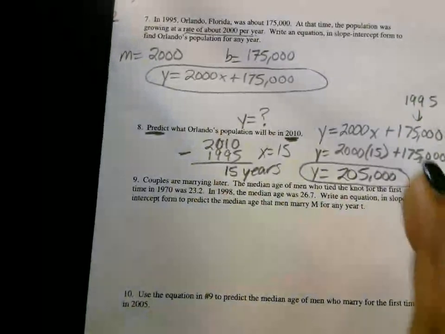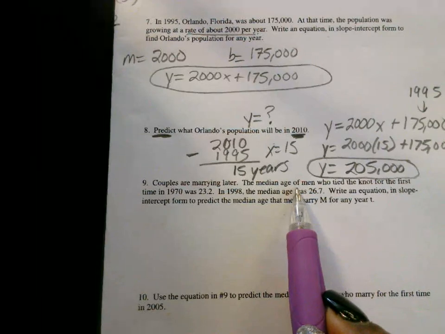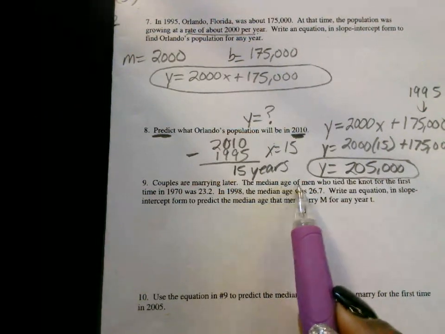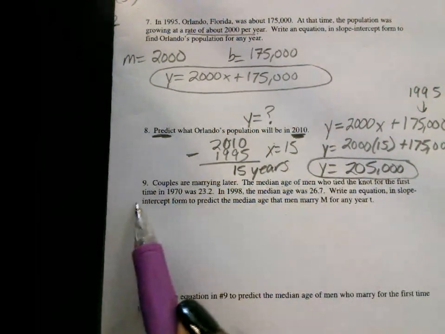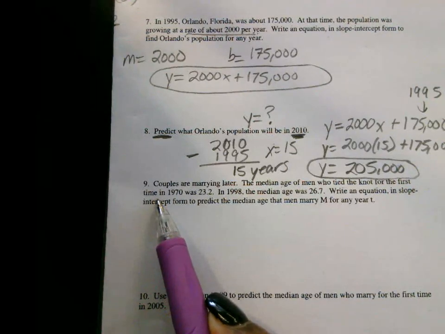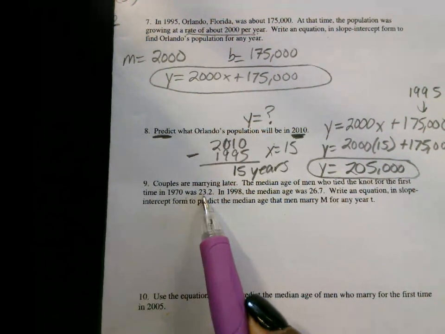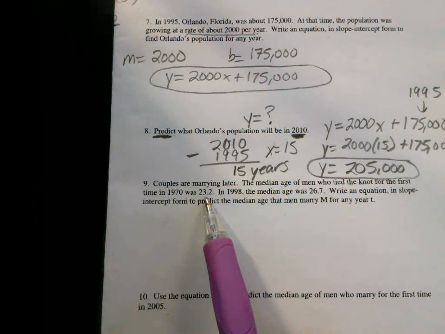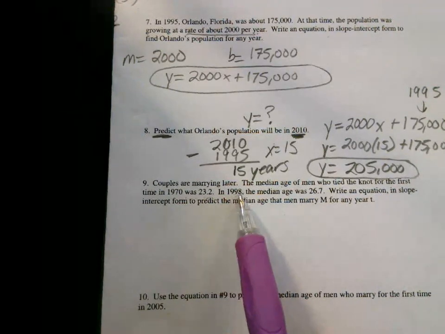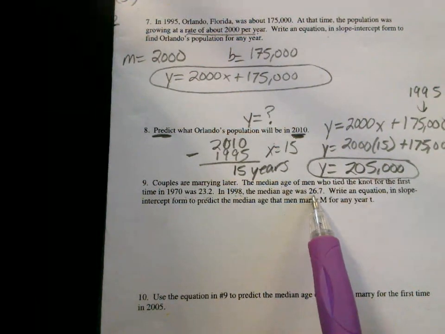It says couples are marrying later. The median age, which means the middle, kind of like the average, the median age of men who tied the knot, that means got married for the first time, in 1970, long time ago, was 23.2. So that is the median age. It's about 23 years old. In 1998, the median was 26 years of age, 26.7.